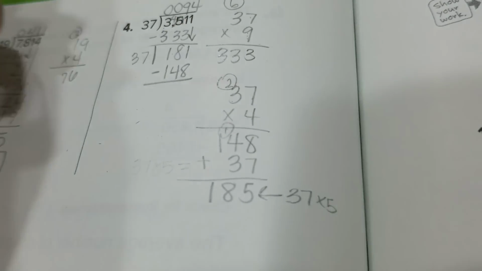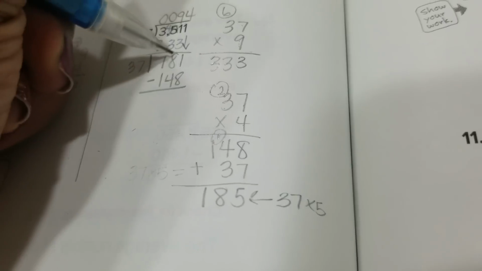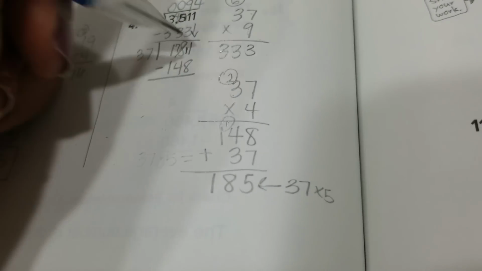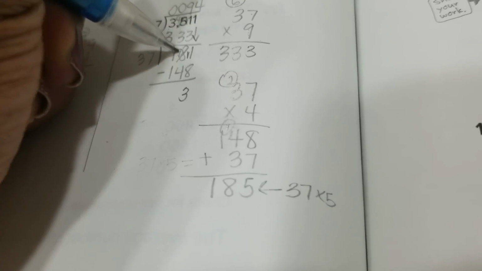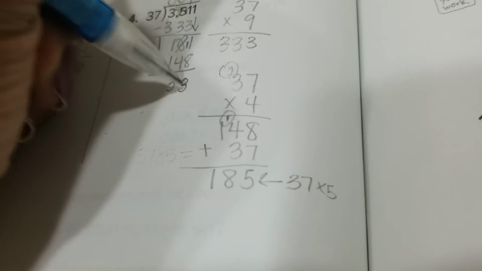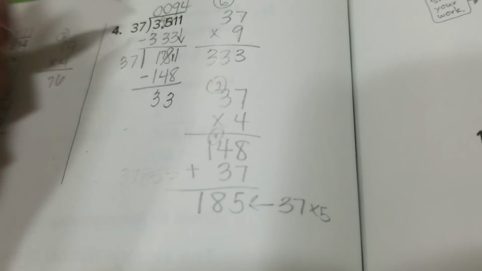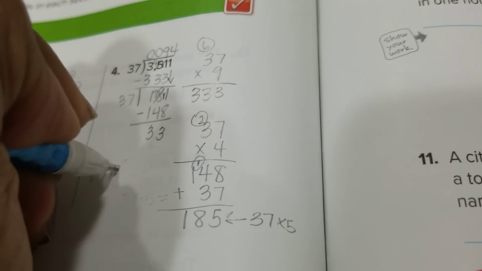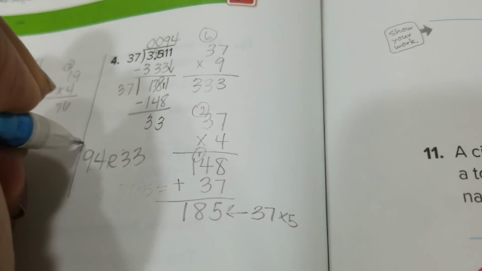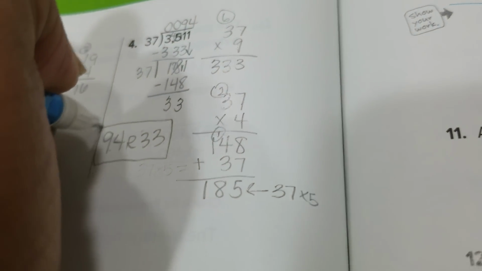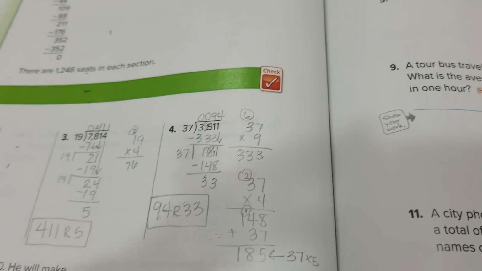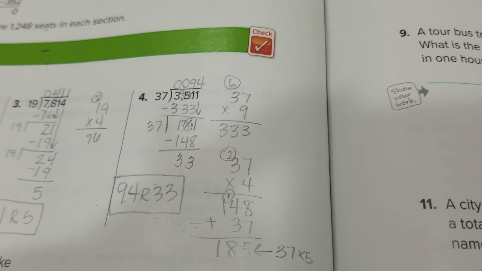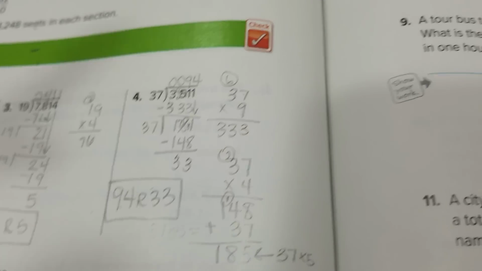And we're going to subtract. Can't take 8 from 1, so we have to borrow from the 8 and make this an 11. 11 minus 8 is 3. 7 minus 4 is 3. 33 is less than 37, so that's okay. So our answer is 94 with a remainder of 33. Okay, so 37 goes into 3,511, 94, almost a full 95 times.